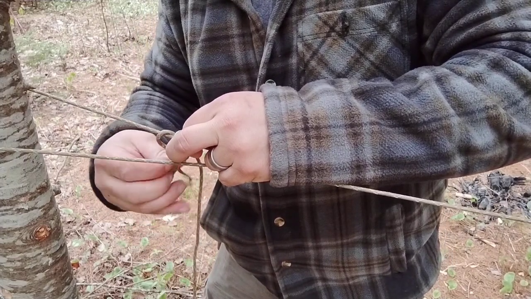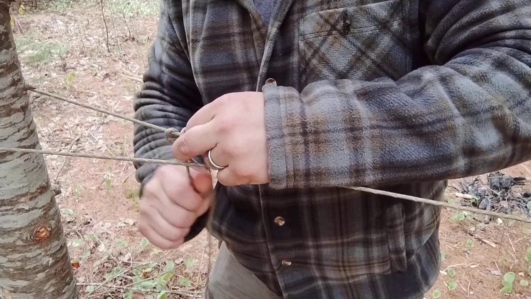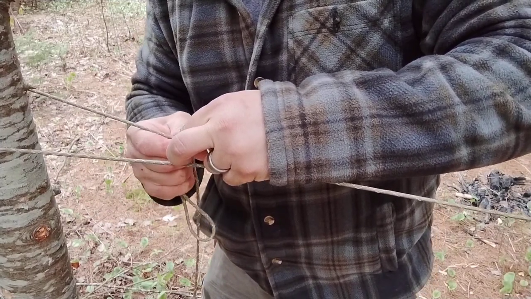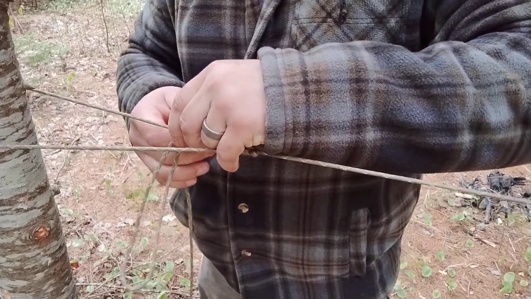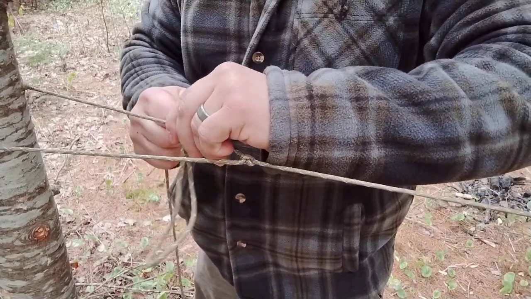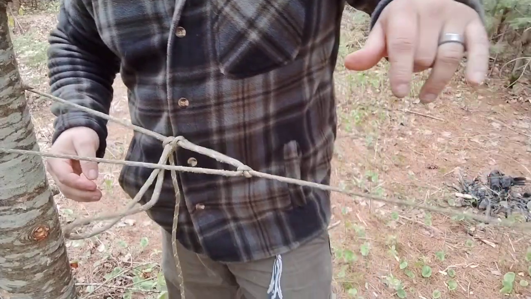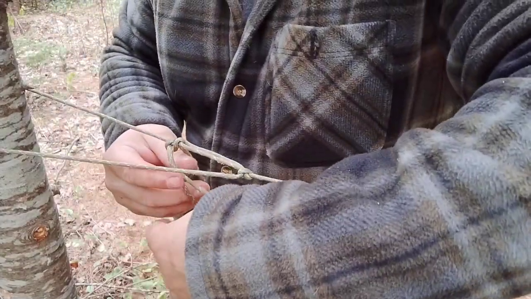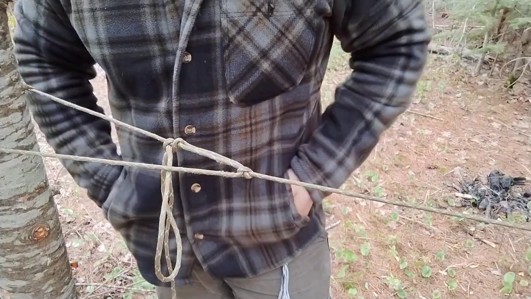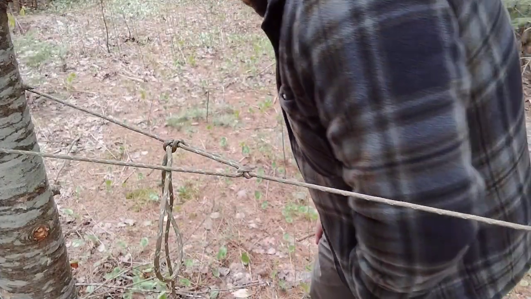My line's kind of all sticky from sap and whatnot, but we'll make her work. Okay, so we have that now tight. Ridge line's still good. Now with this loop, what I like to do, because say you're out winter camping, where'd my toggle go? Uh-oh, I lost it.